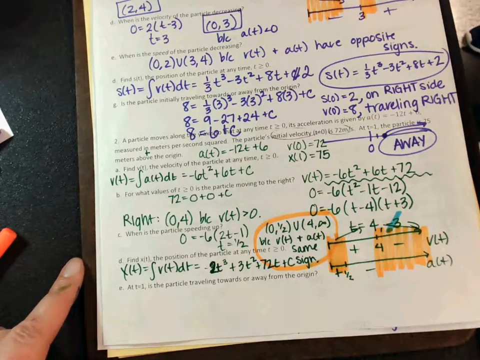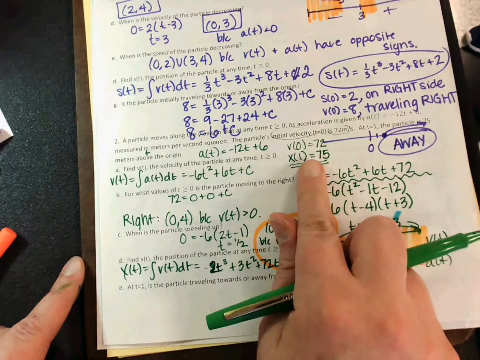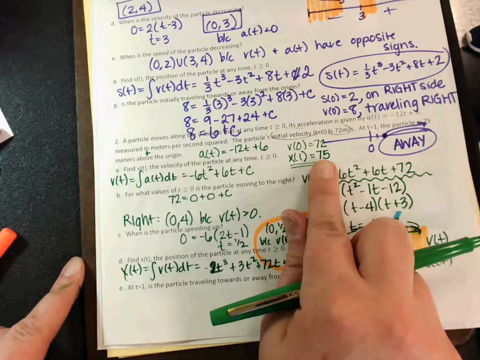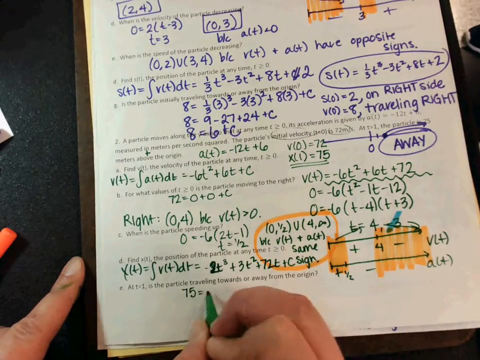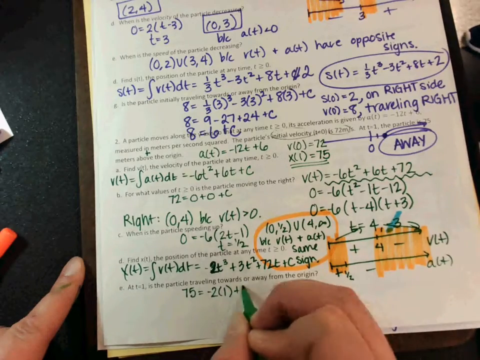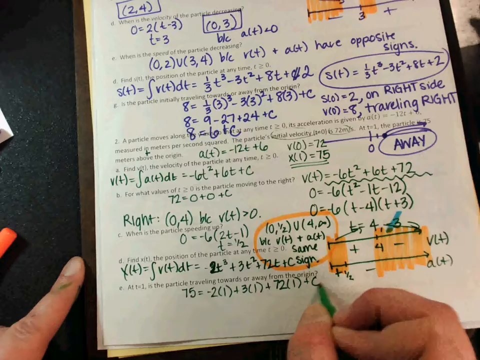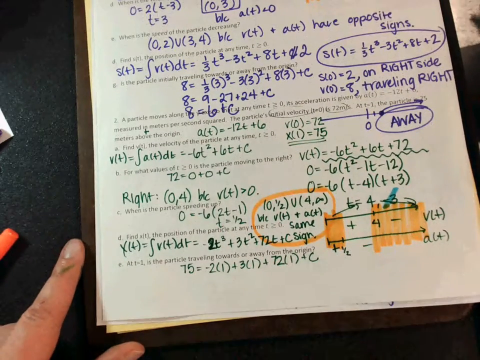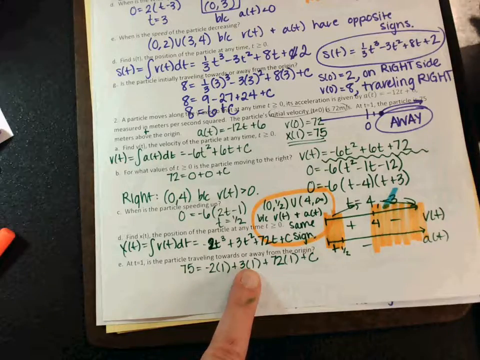And then my ordered pair for this one, I can see is written right here. X of 1 is 75. So that means that 75 is the answer when I plug in 1. So negative 2 plus 3 is 1 left over.